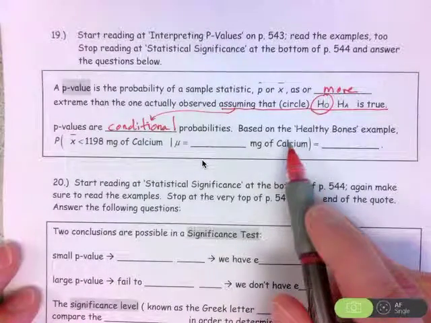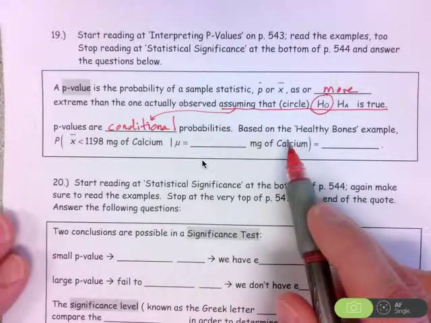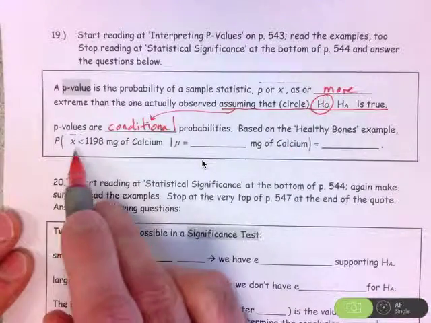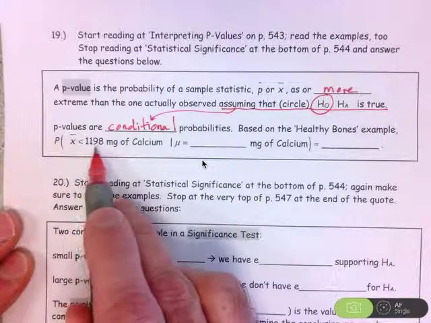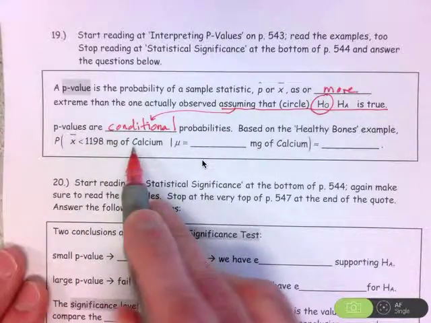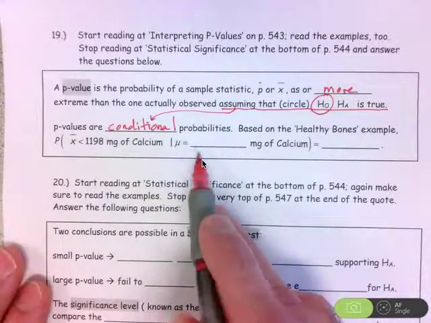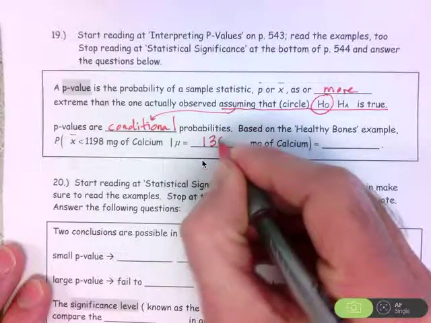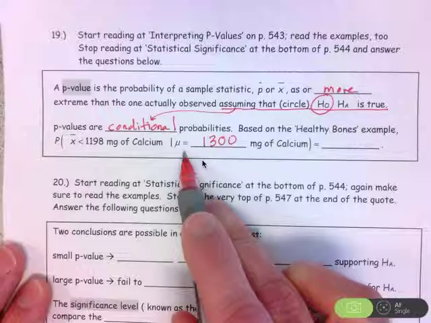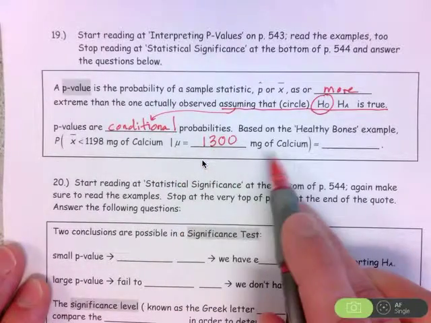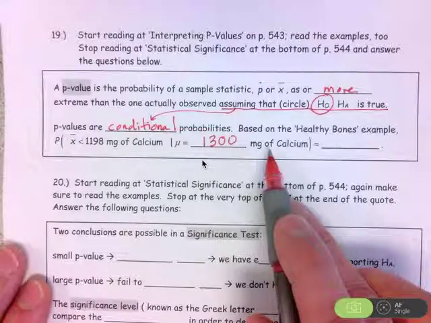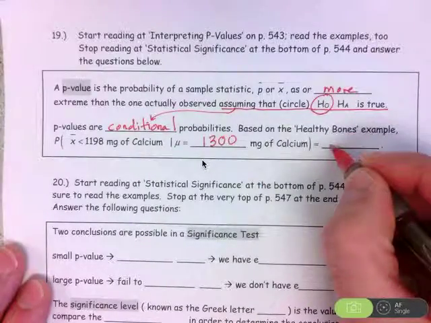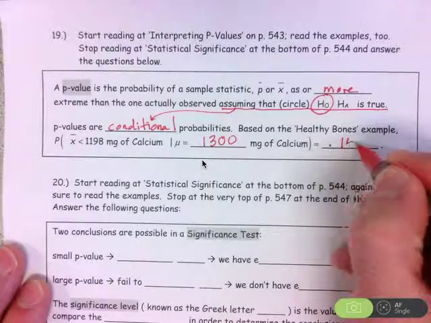So if you look at the healthy bones example, we're looking for the probability of a sample mean as low or lower than 1,198 milligrams of calcium under the condition that the null hypothesis is true, under the condition that mu, the real population mean, is 1,300 milligrams of calcium. So that probability, in that context, is 0.1404.